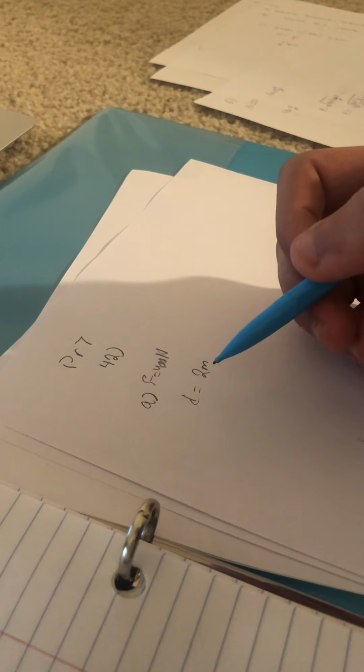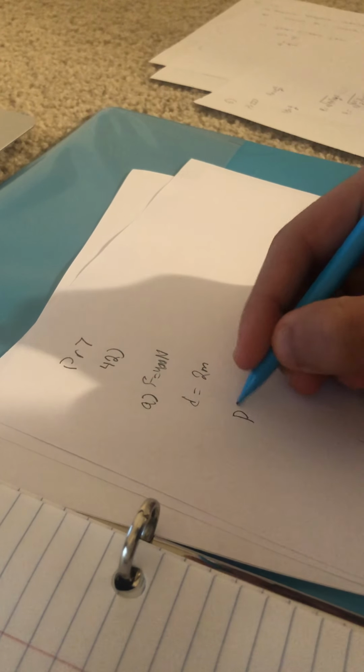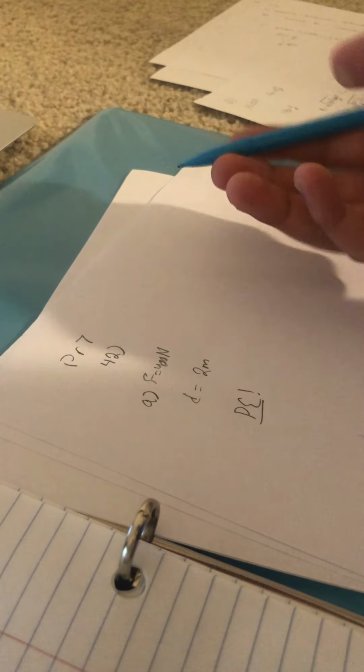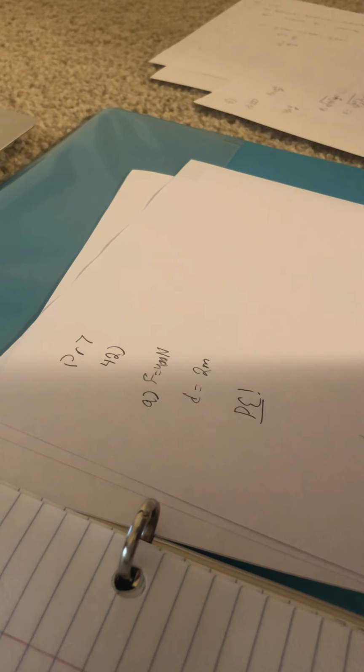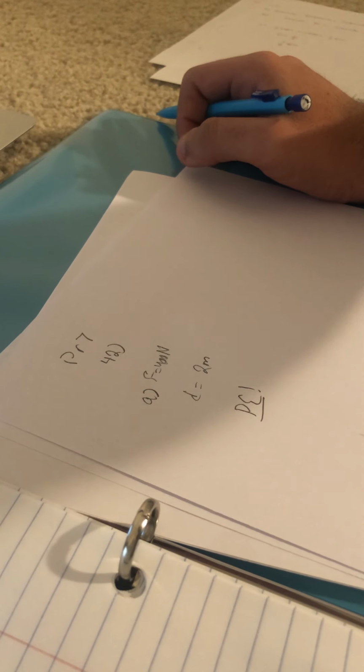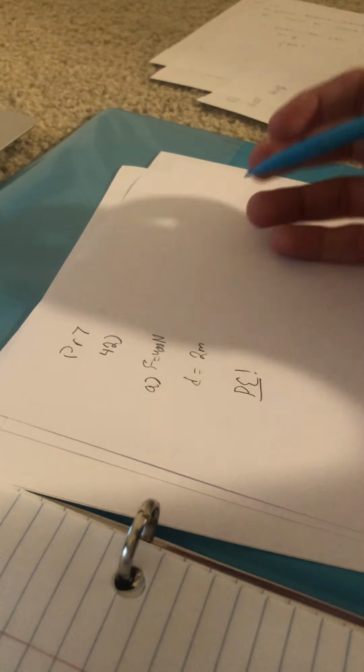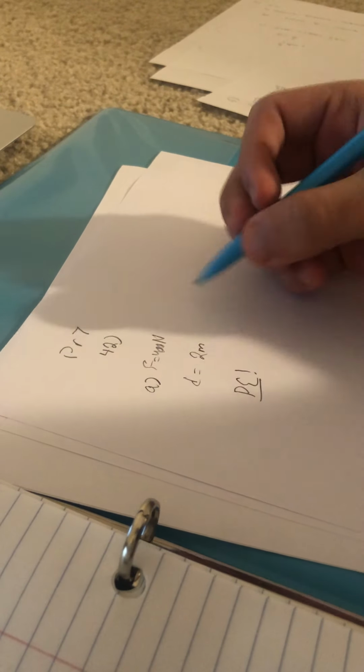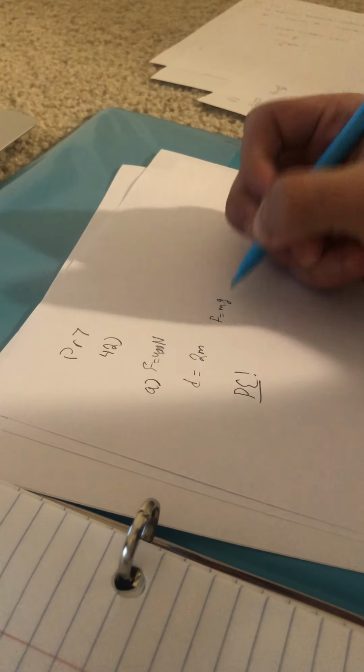Find the gravitational potential energy: A, while she's at the lowest point, and when the ropes are horizontal; B, when the ropes are at an angle of 30 degrees; and C, when the child is at the bottom of the circular arc. So for A, we're gonna calculate F equals mg.